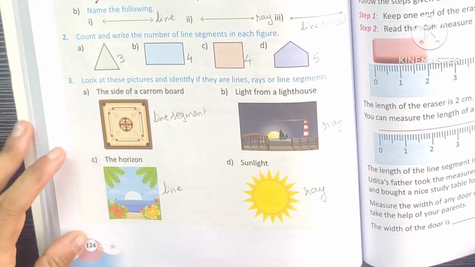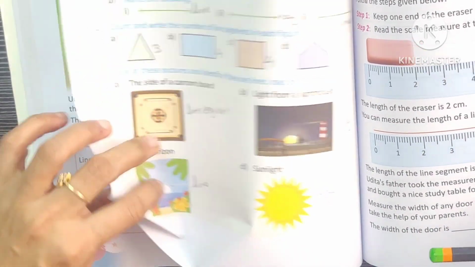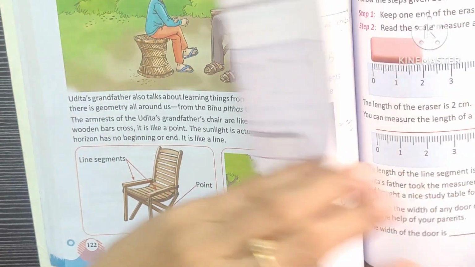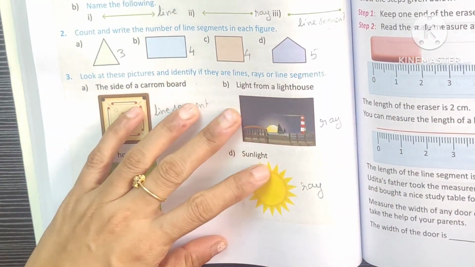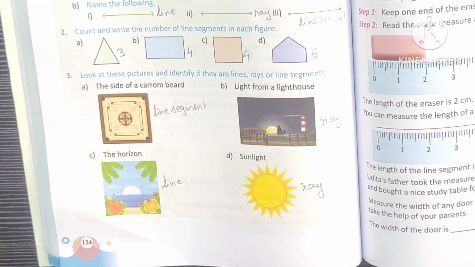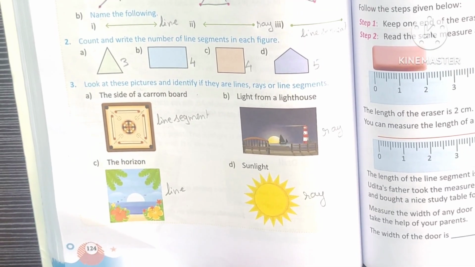Understood? This is about the line segments, point, line and ray. Tomorrow we will see the measuring of the line segment.